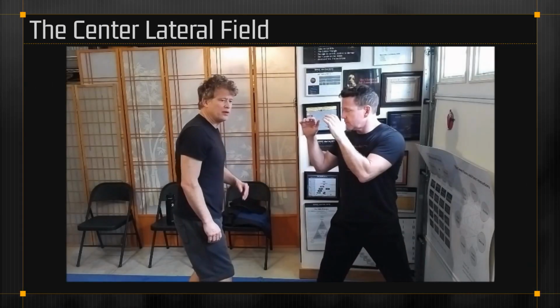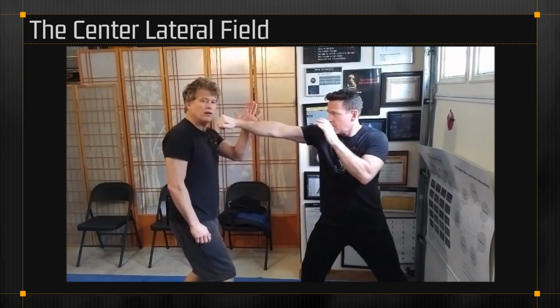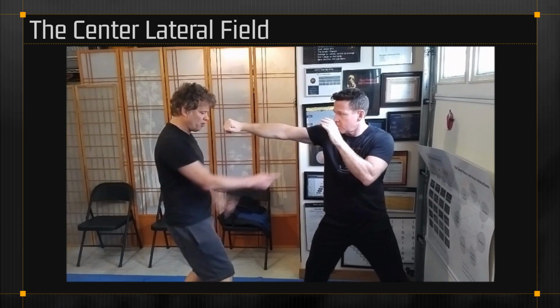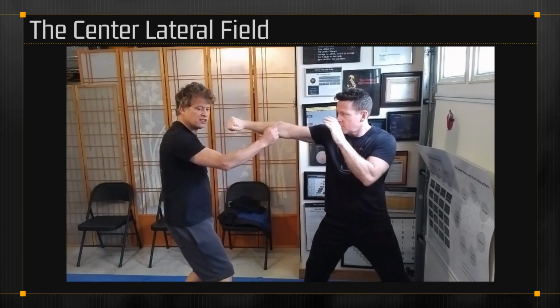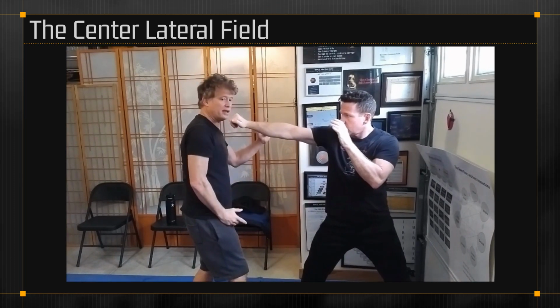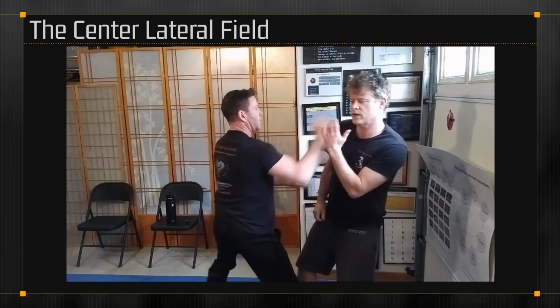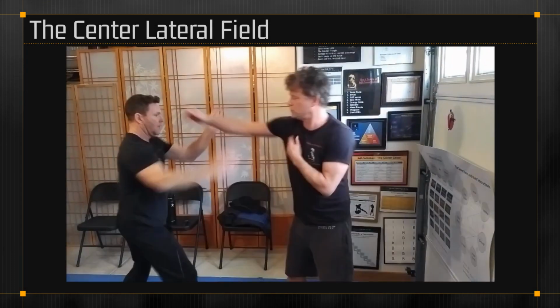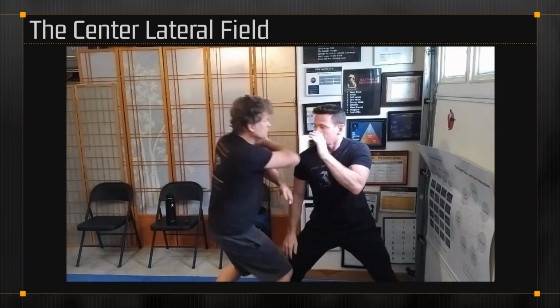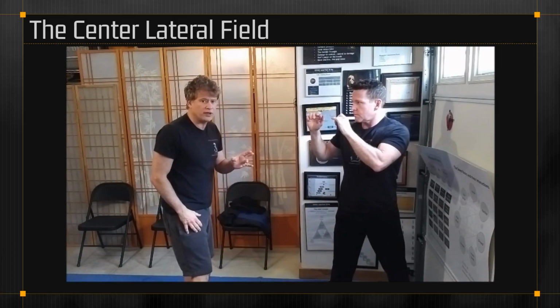We're going to use a simple jab. Sean's going to throw a jab. Now what I did is I actually reacted and stayed on the line. So at this point, I am on the center lateral field engagement. Notice the split. I didn't get off the line either side. I stayed on the line, and now I have a split entry. These techniques we're demonstrating are on the center lateral field.